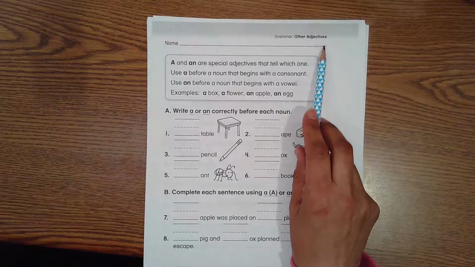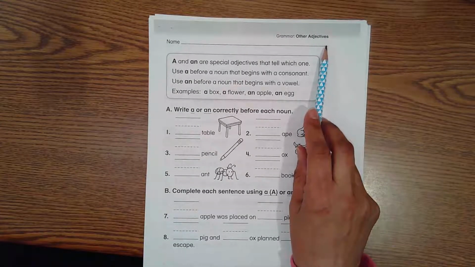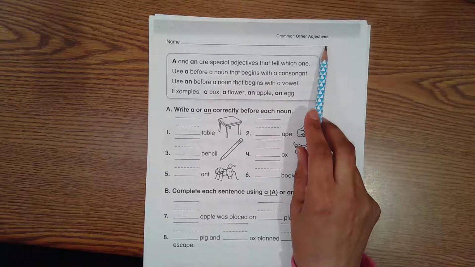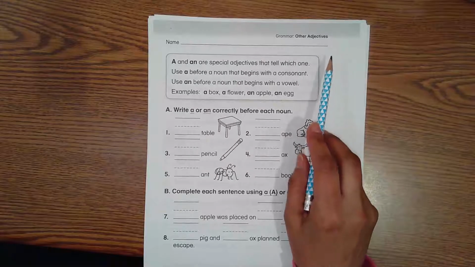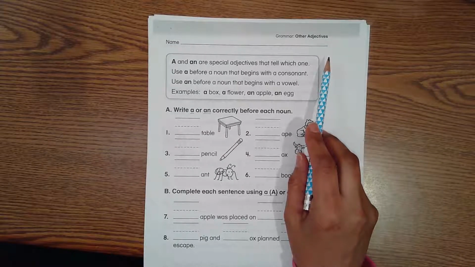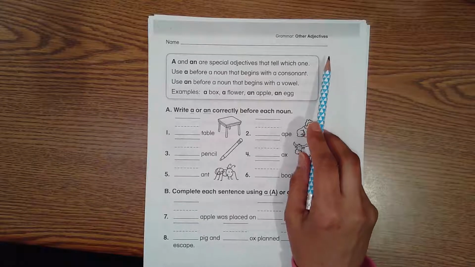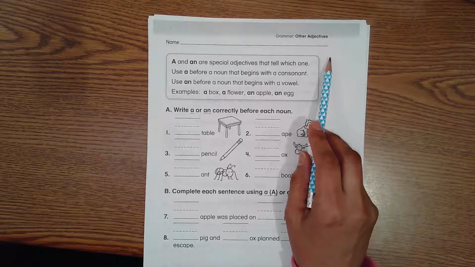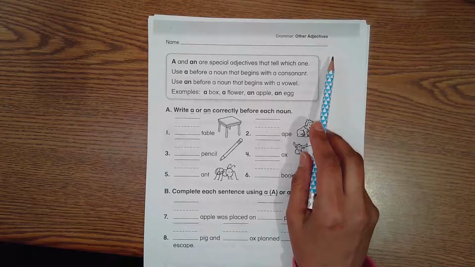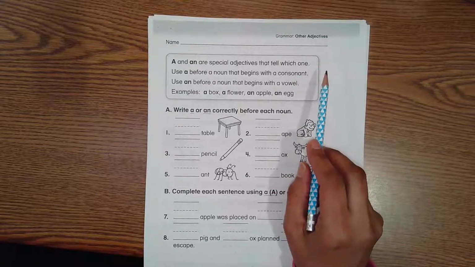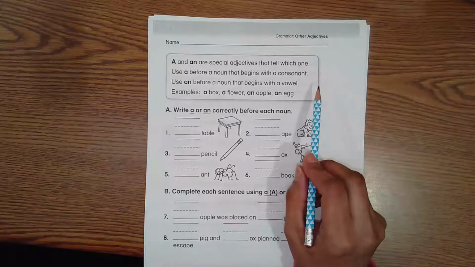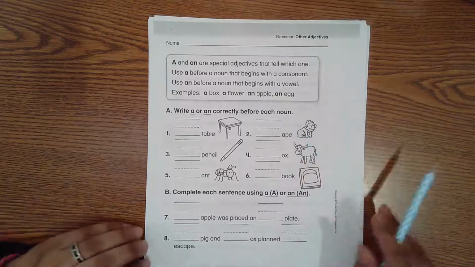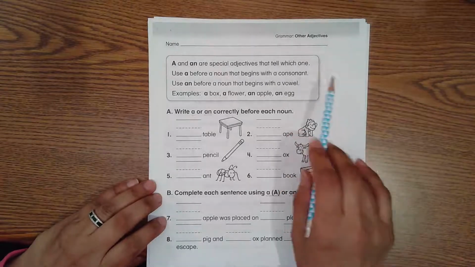Remember, in previous lessons we covered adjectives that describe or give you details about a noun, and it can be numbers, colors, size, shapes, and also sound, feel, smell, or taste. We also talked about adjectives that compare. When comparing two things, two people, or two places, we use er, and if it's three or more, we add est to the adjective. All right, today we're going to learn about different adjectives.